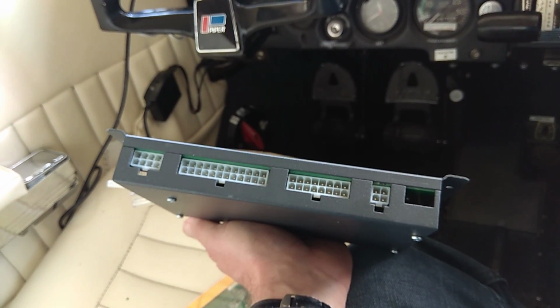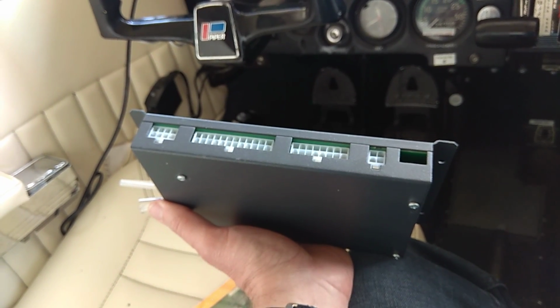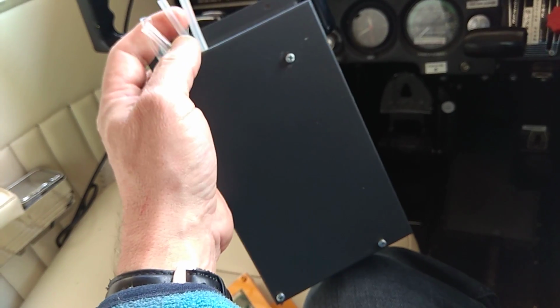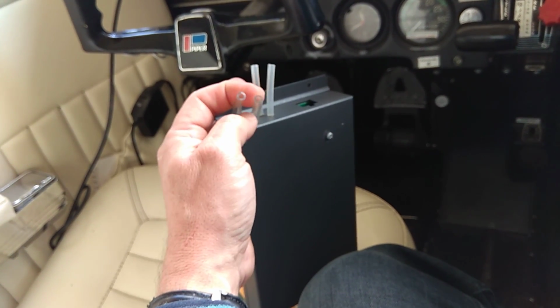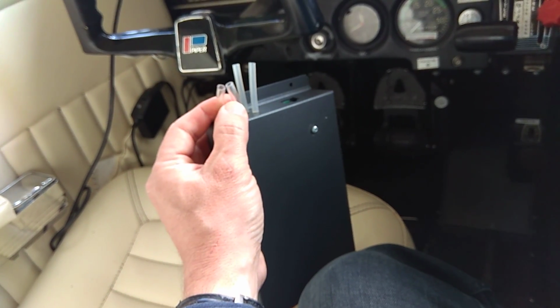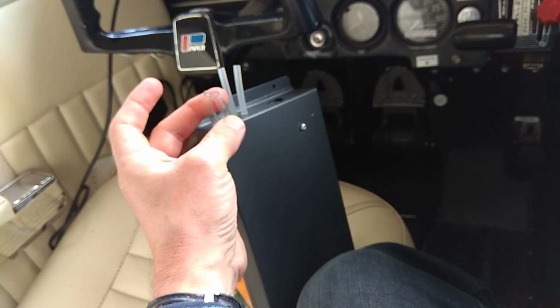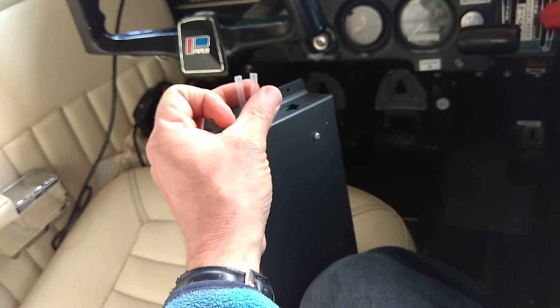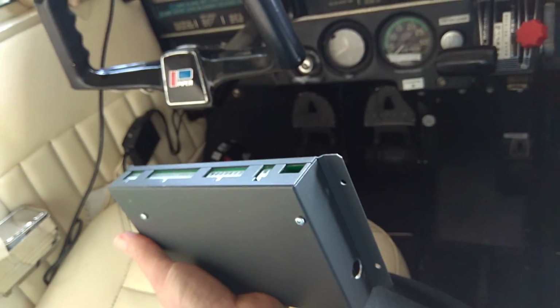So you can use this in your gyro plane using the rotor RPM and the engine RPM. And of course, if your engine is a normally aspirated or a turbo version, it has got the manifold pressure input and also the pitot input for the true airspeed. So this is what you have.